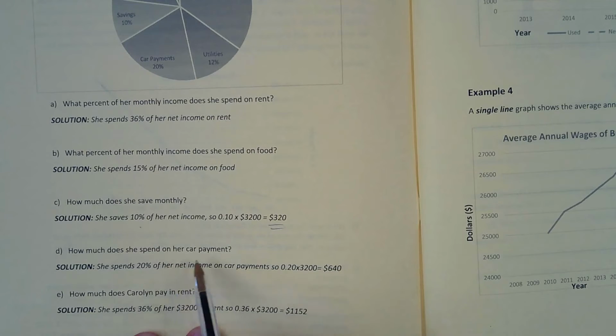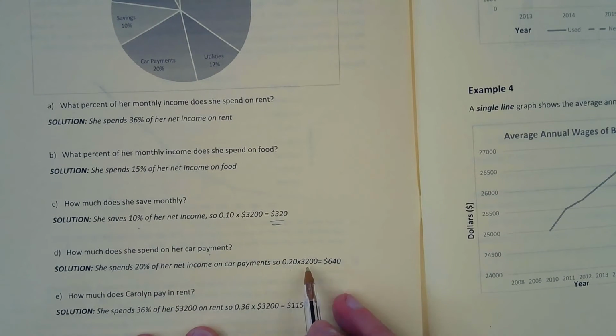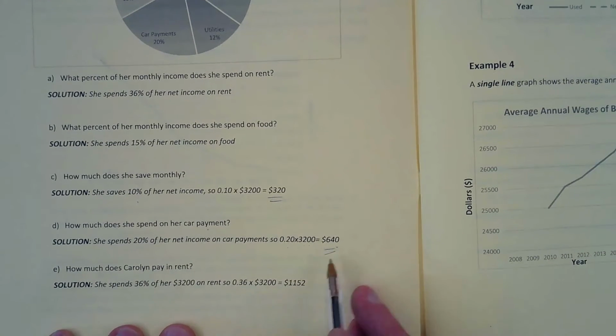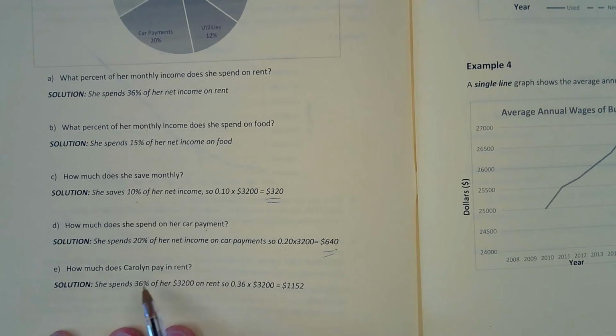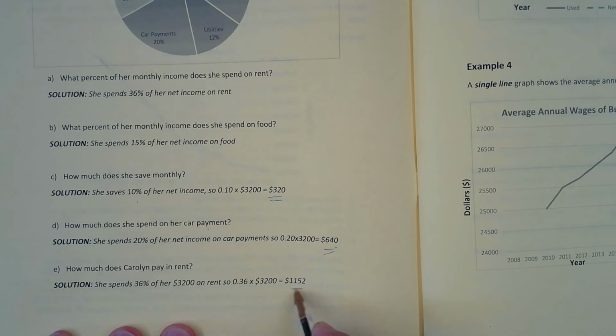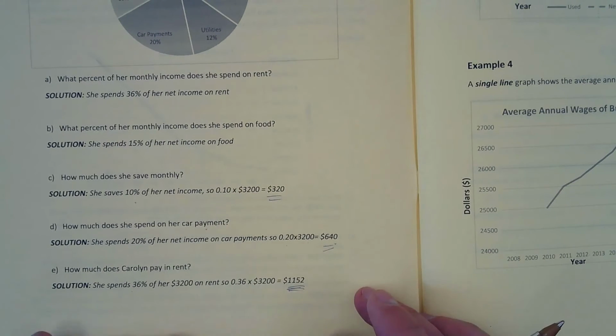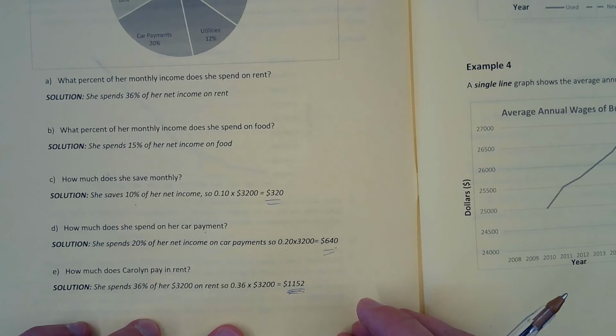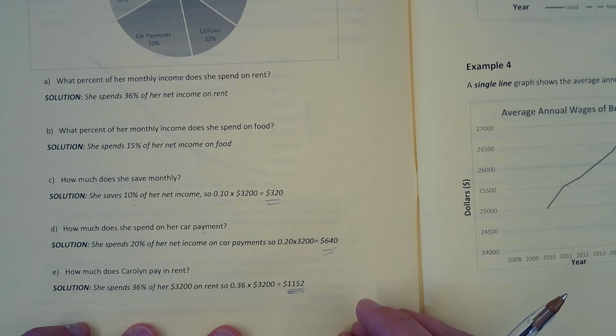How much does she spend on her car payment? 20% times 3,200, $640. How much does she pay in rent? 36% of 3,200 is $1,152. Now in Winnipeg, $1,152, I think you can still get a pretty decent place for that. $1,152.